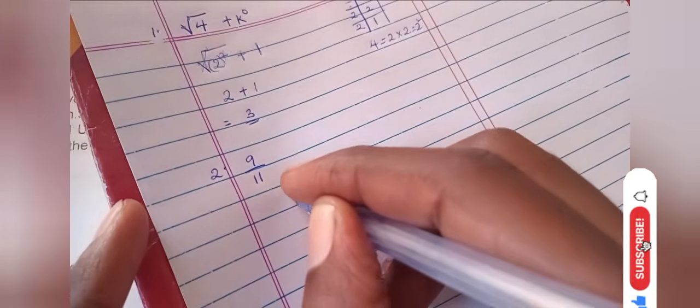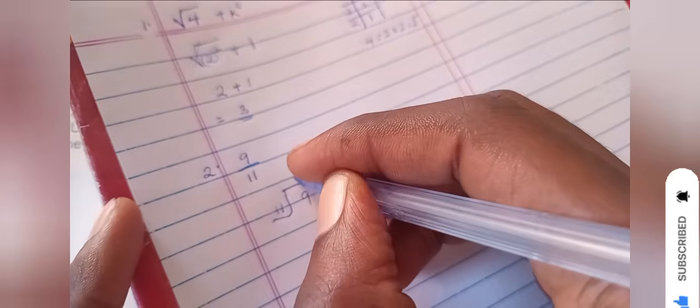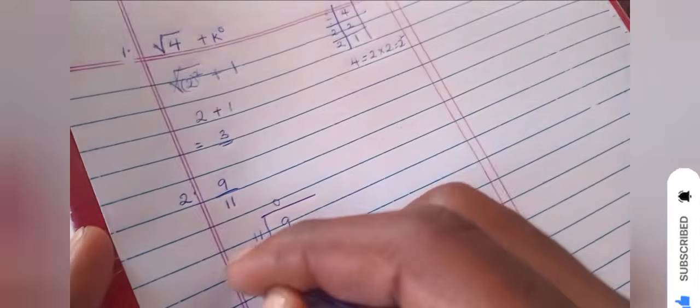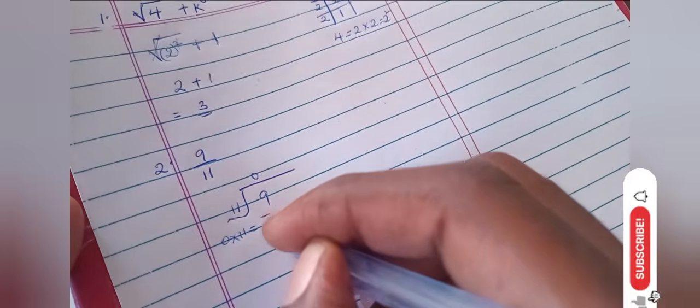Number 2. To express 9 out of 11 as a recurring decimal. A recurring decimal can also be called a repeating decimal. I will just divide 9 by 11. When I divide 9 by 11, the answer is 0. When I multiply 0 times 11, I get 0. When I subtract, it is 9.